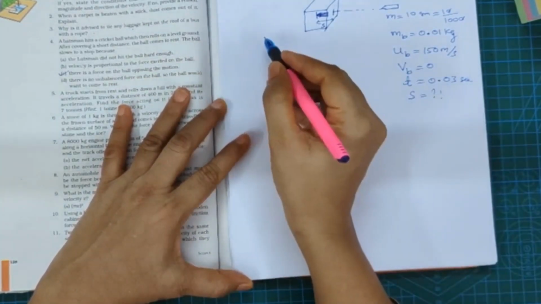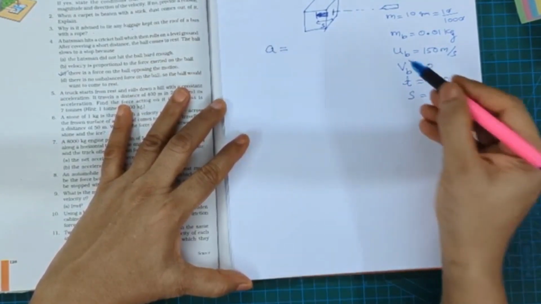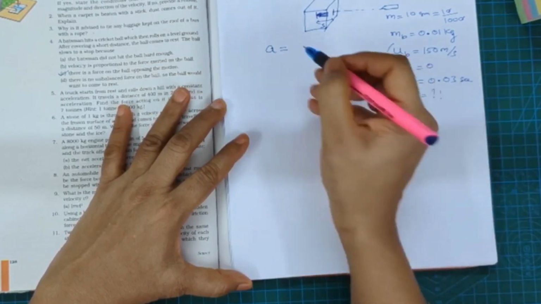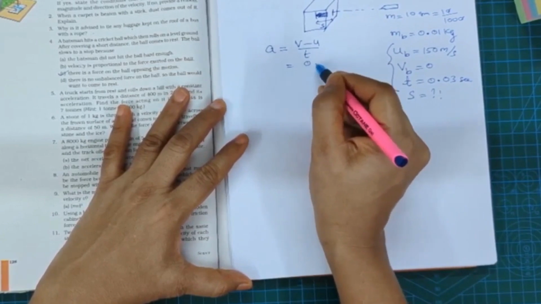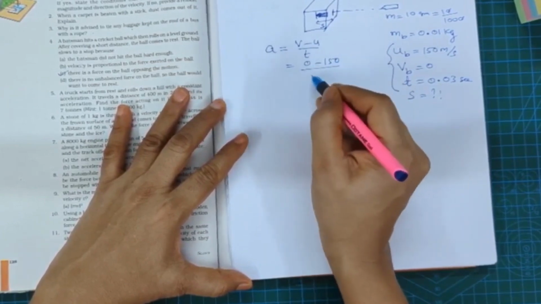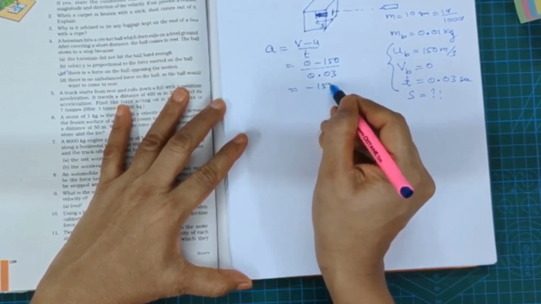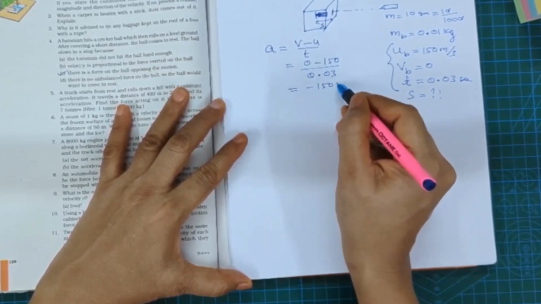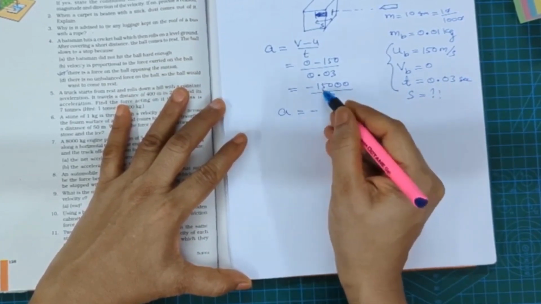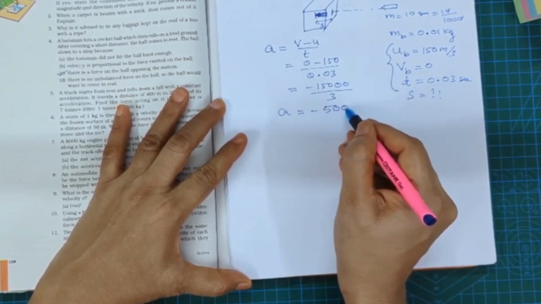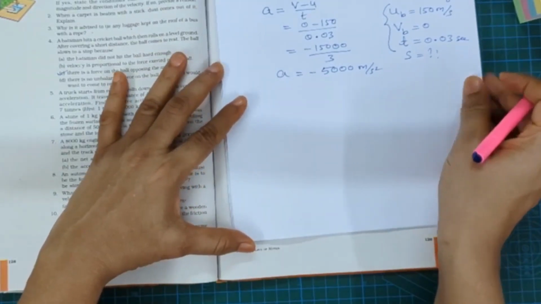First, let's calculate the acceleration or deceleration produced in the bullet using this information. Acceleration is V minus U by t. So this is 0 minus 150 by 0.03 seconds, which is negative 150. This denominator contributes 2 zeros, upon 3. So acceleration is negative of 3 5s are 15, so negative 5000 meter per second square. So we got the acceleration.